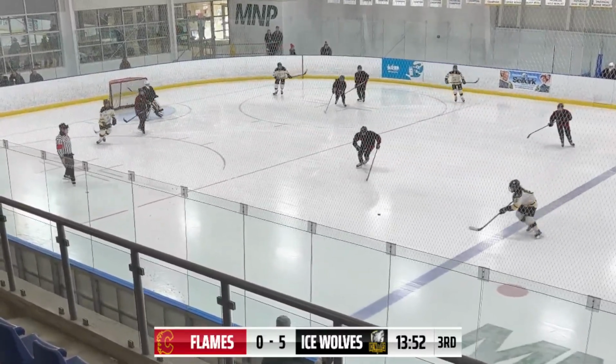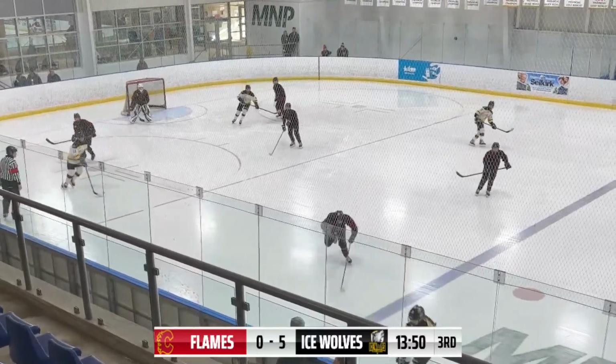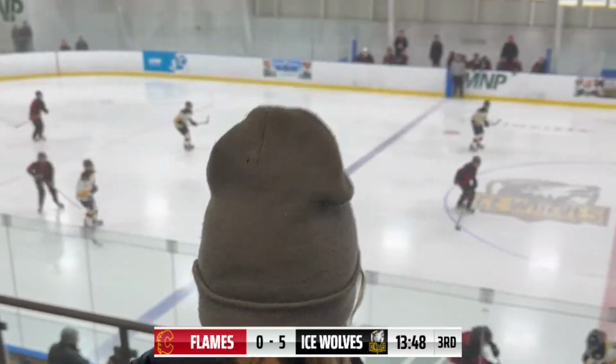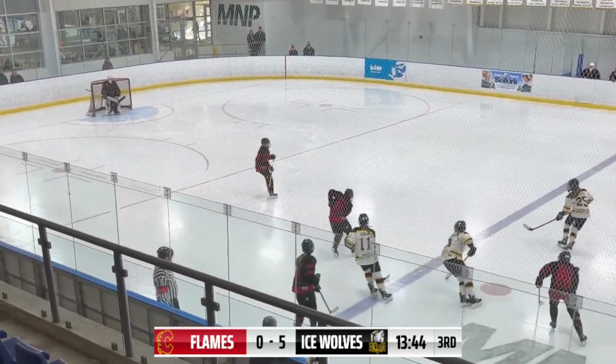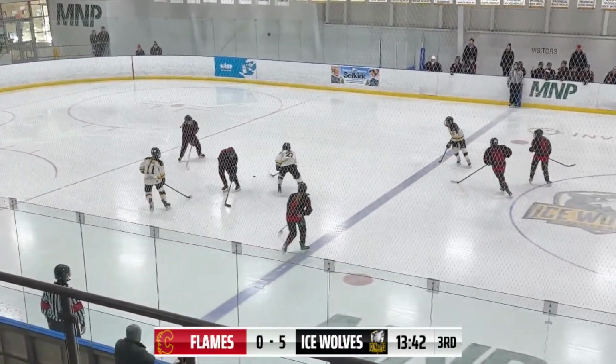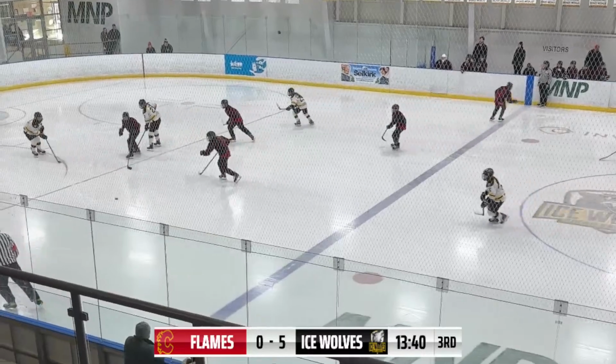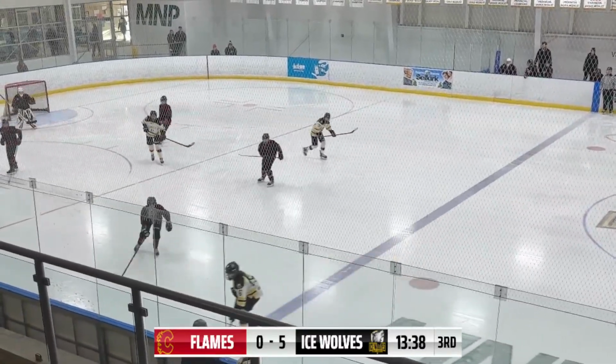Kingston on the far side. They were looking for the far D. That play's broken up. Okapek plays it out to the center. That puck's turned over to Kingston. Kingston gets it in, and Okapek gets a stick on it.